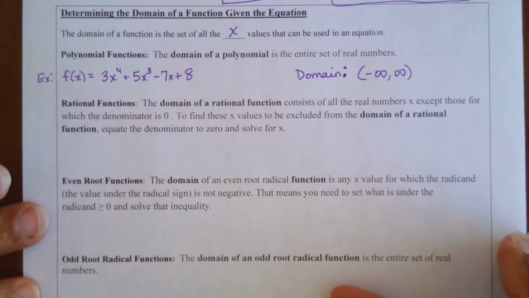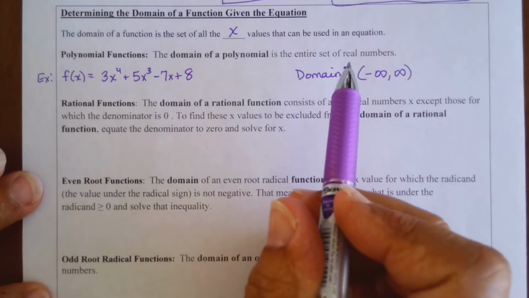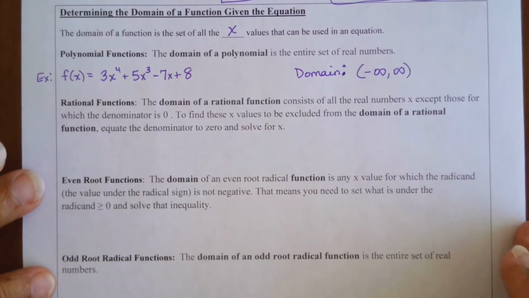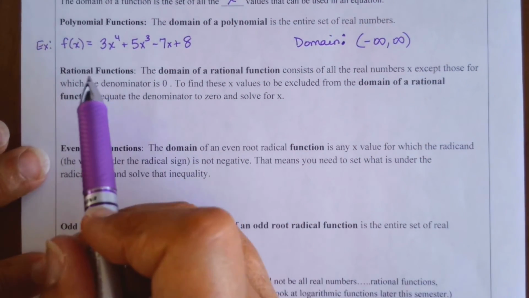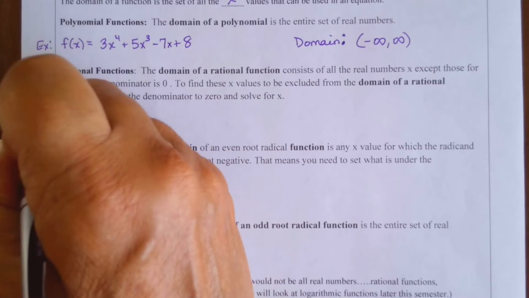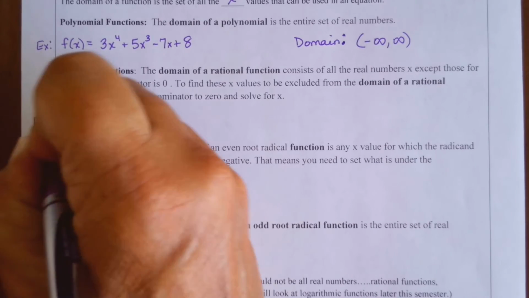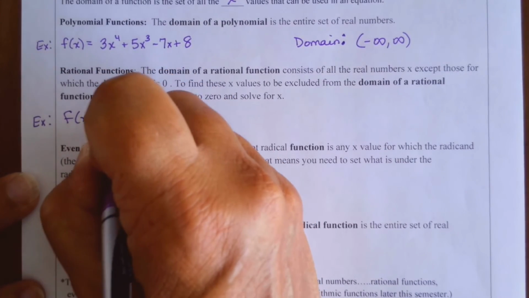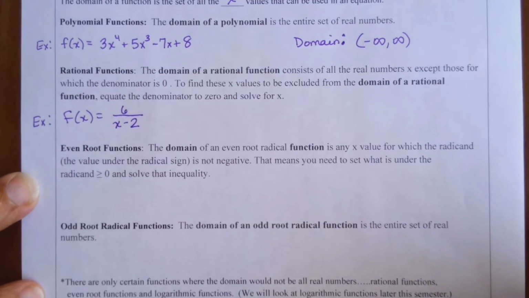All right, so polynomials are easy. Always, your domain is all real numbers. You don't really ever have to think about it. All right, now we're going to talk about rational functions. Okay, what's a rational function? So an example of a rational function would be like 6 over x minus 2. Okay?